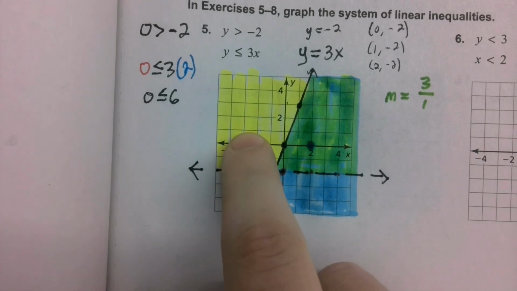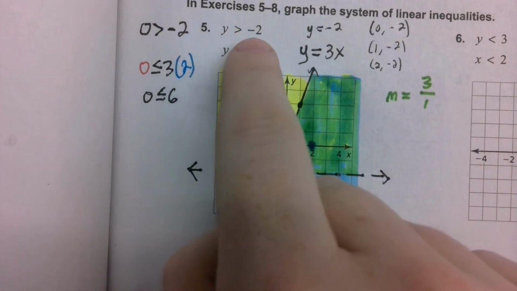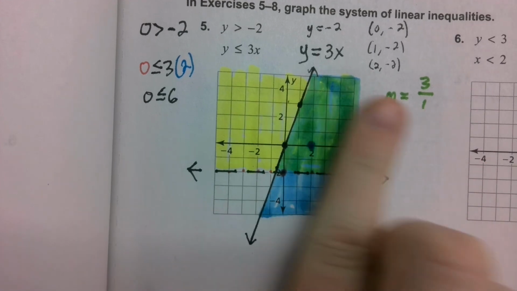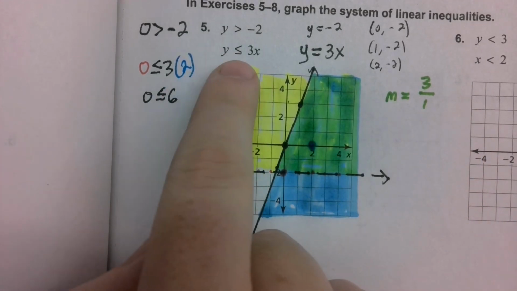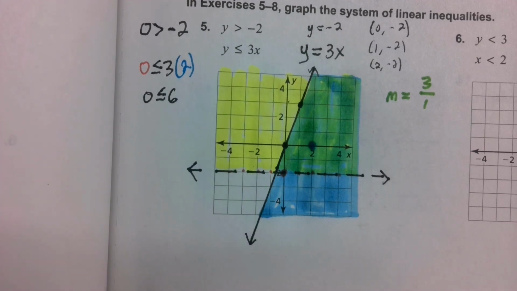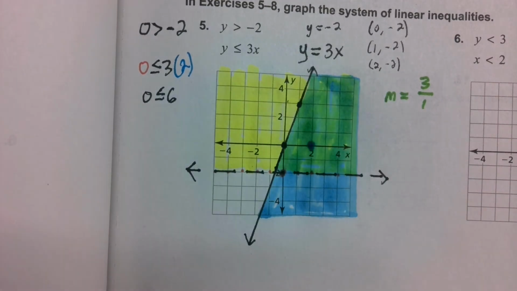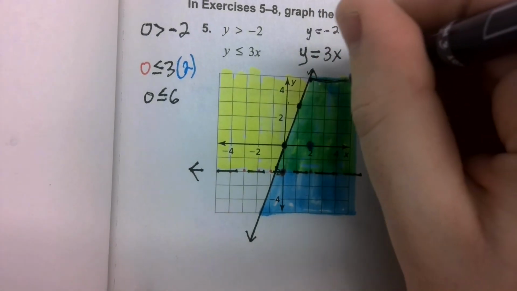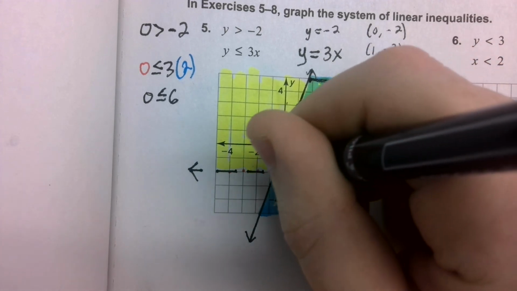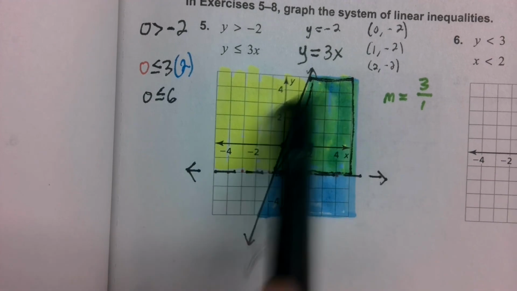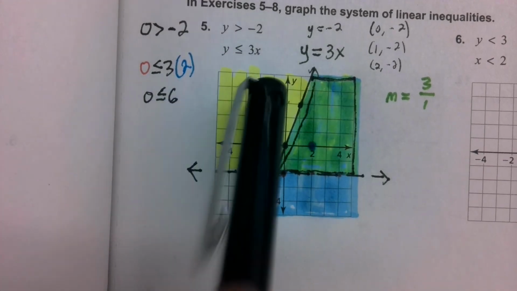In the yellow area, and in this sort of green area, we have the solutions to y is bigger than negative 2, because that's where we shaded in yellow. In the blue and green areas, that's the solutions to this line. But the solutions to both are the areas where both shadings happened. In other words, the areas that were shaded yellow and blue. This area here is the solution of the system of linear inequalities. Every point in here works. My outlining was awful there. Every area or every dot in here works for both inequalities.